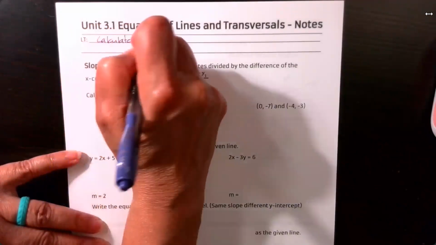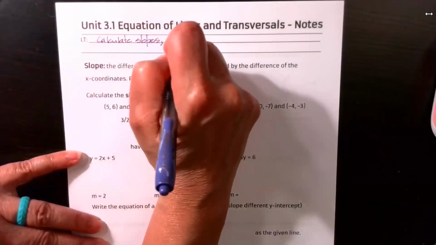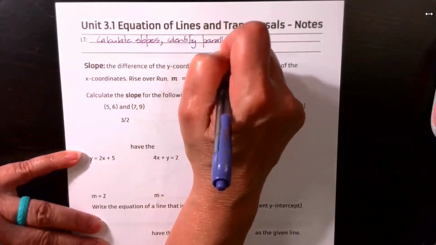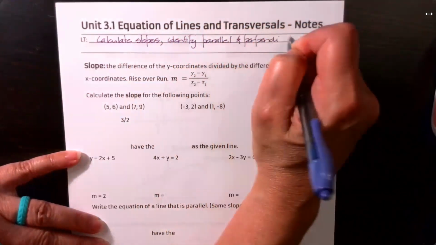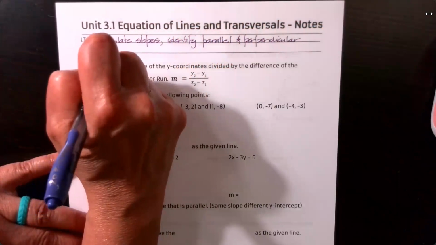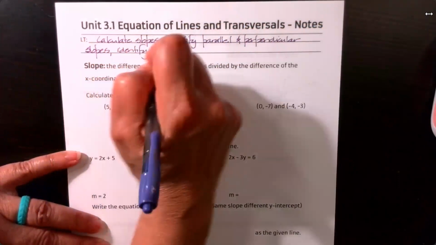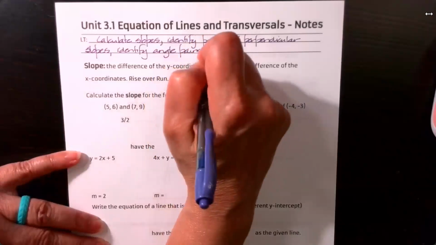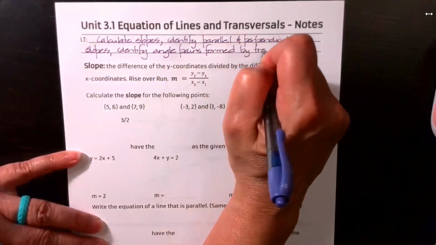calculate slopes, identify parallel and perpendicular slopes, as well as identify angle pairs formed by transversals.